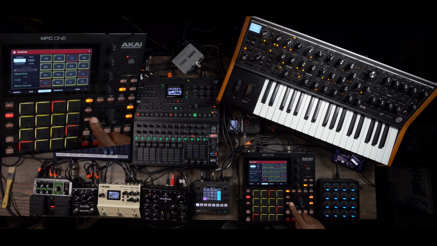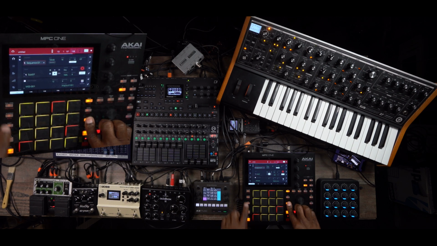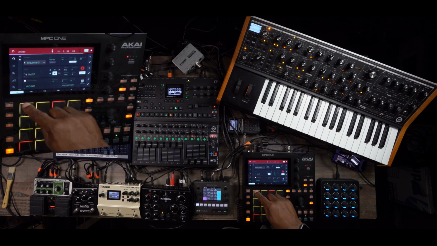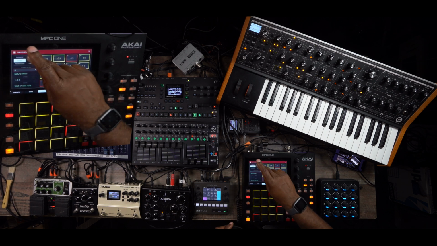But I'm going to go to shift and note repeat. Now all of a sudden another menu arises on the bottom of the window saying 1 divided by 8, 1 divided by 16, and that means that the notes that you can play, let's put it on notes, then you hear.